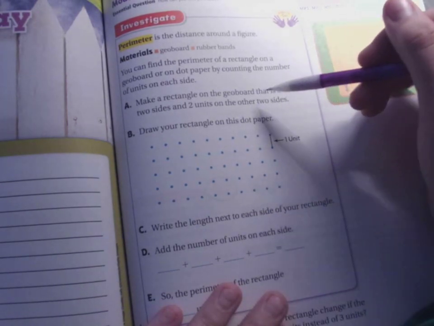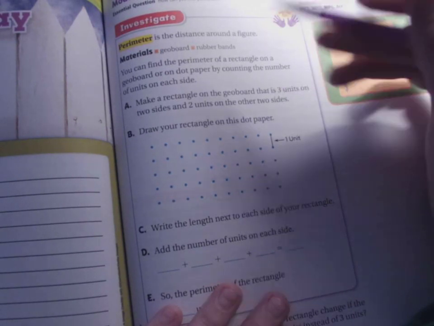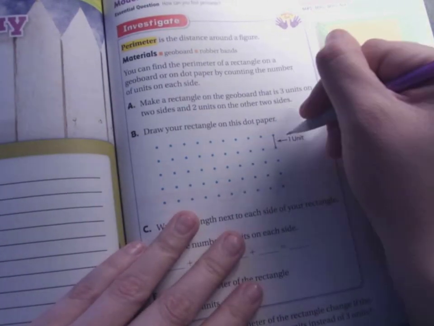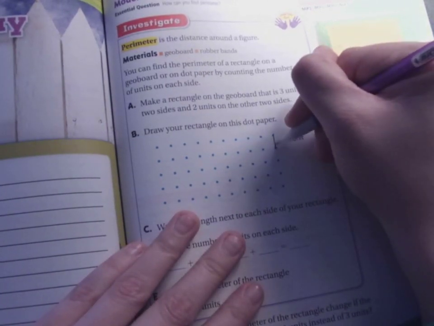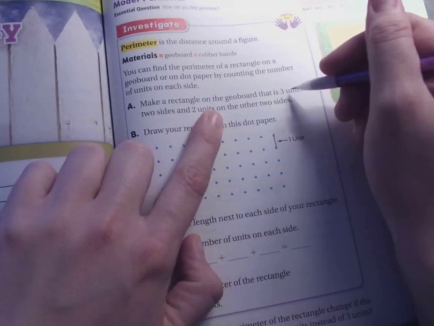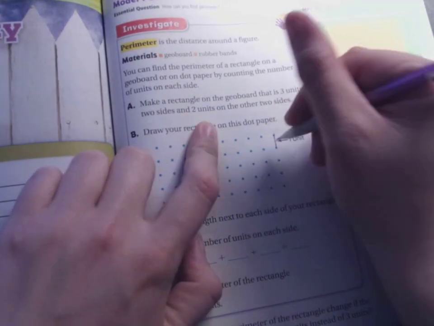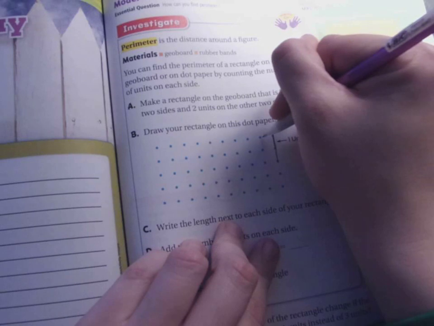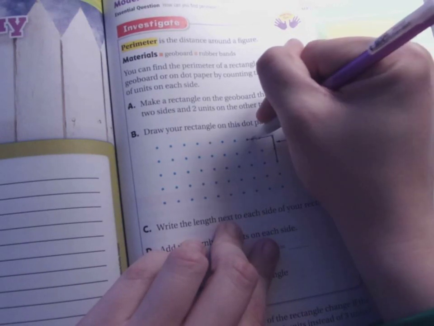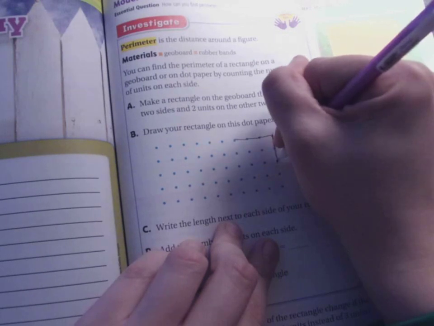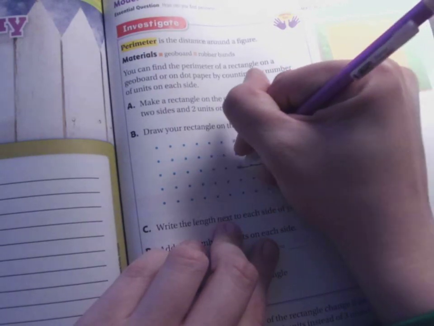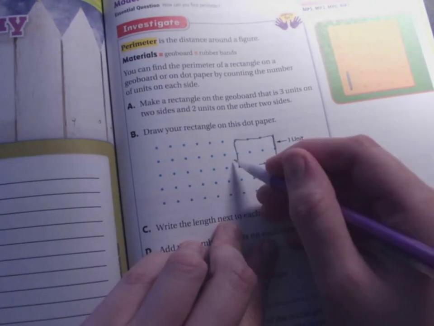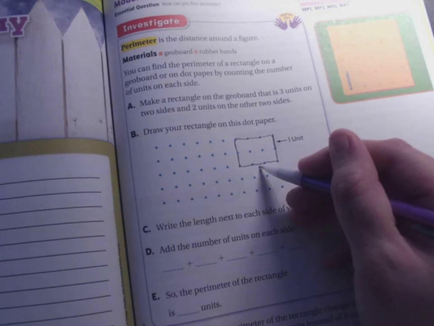It says make a rectangle on the geoboard that is 3 units on 2 sides and 2 units on the other 2 sides. So we know that with a rectangle, there's 2 sides that are the same length and the other 2 sides are the same length. A unit is just one line from one dot to another dot. So that's 1 unit, and we want our rectangle to have 3 units on one side and 2 on the other. So let's make this side 2 units, and then we'll make these 3. 1, 2, and 3. 1, 2, and 3. 1, 2. So this side has 2 units and this side has 2 units. This side has 3 units and this side has 3 units.